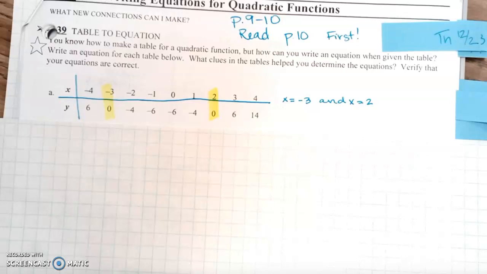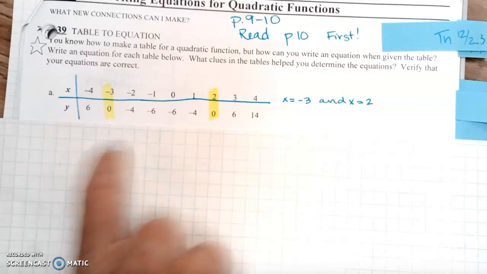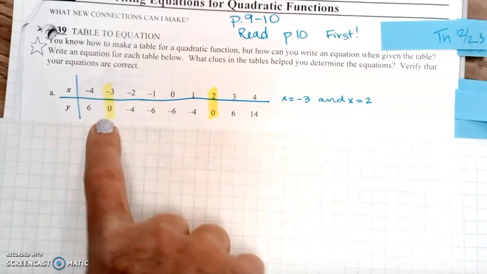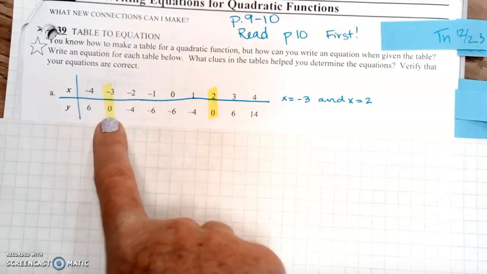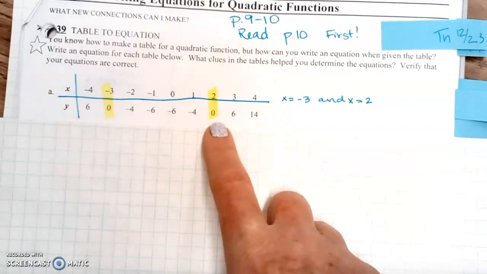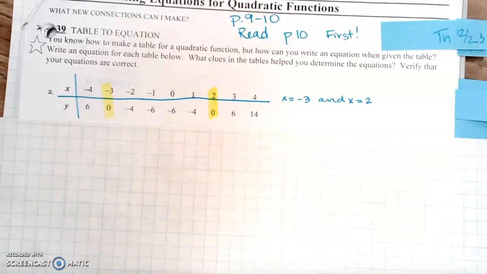So what you want to do is look for the pairs that have zeros in them. So I took my highlighter and I highlighted 2 points. I highlighted the point negative 3, 0 and the point 2, 0. Why did I highlight those 2 points? Because they both have 0 in them. That means when you graph them, they're going to be where? On the x-axis. Good. So they're going to be right on that x-axis.